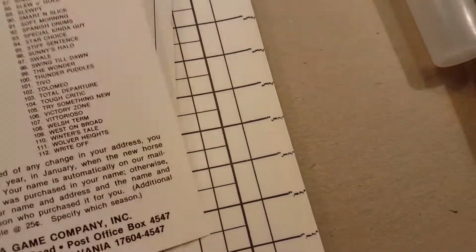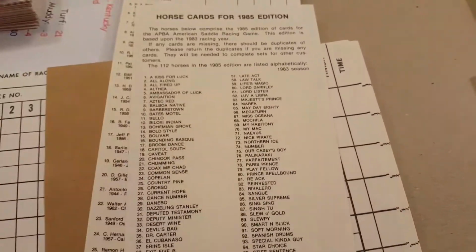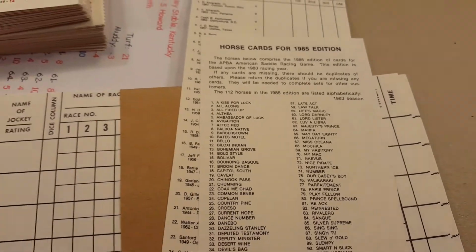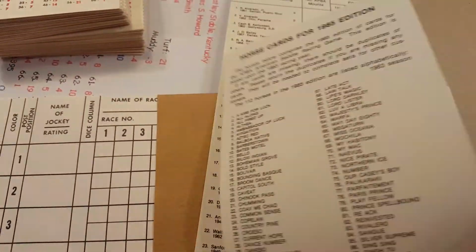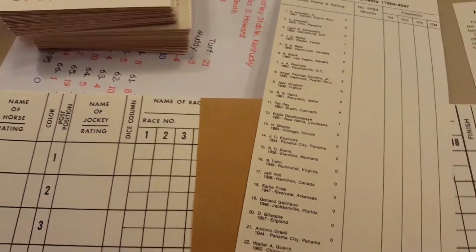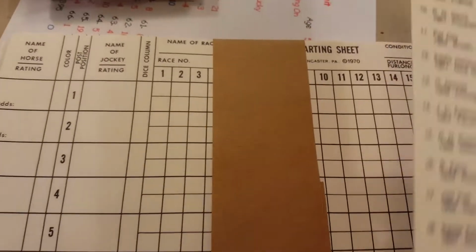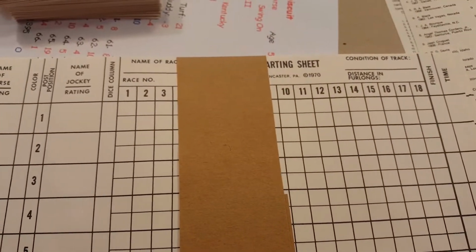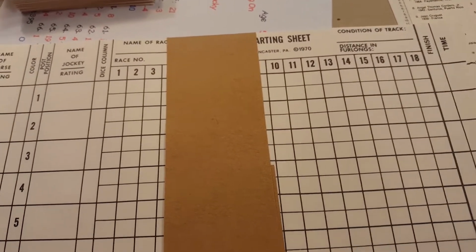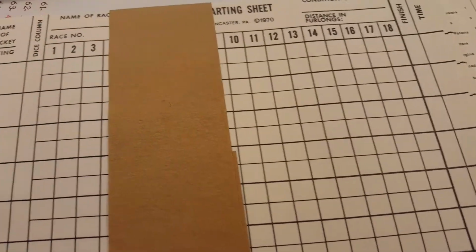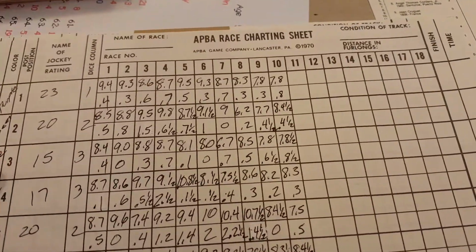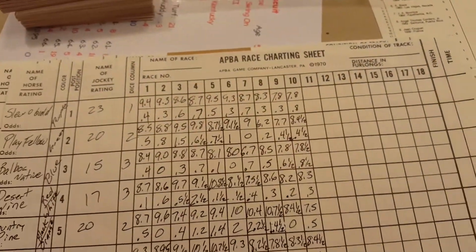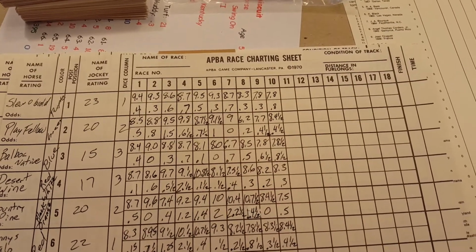This is horse cards for the 1985 season. I think this was an 85 game, but the horse cards are 83. That's the difference there. Here's your jockey ratings. You might not be lucky enough to get one with ratings and all that, but you kind of know what to look for now. So now I'm going to come back and get it set up, and we'll take a look at how to play.